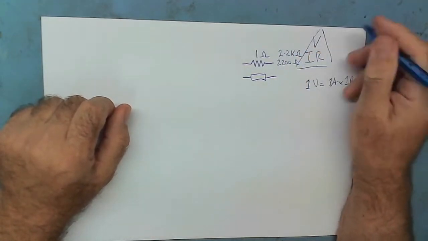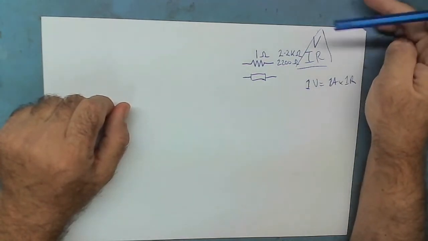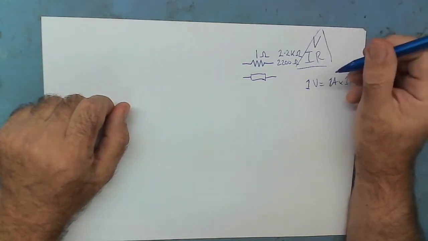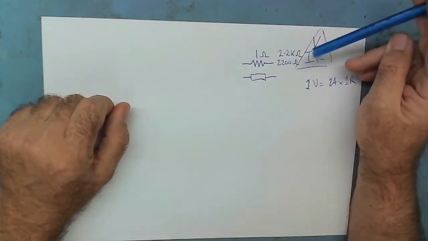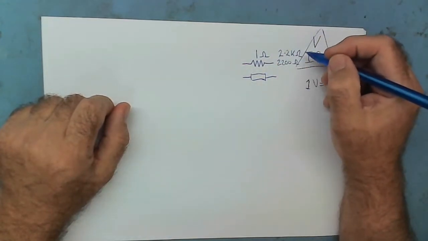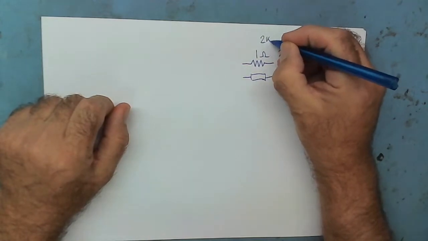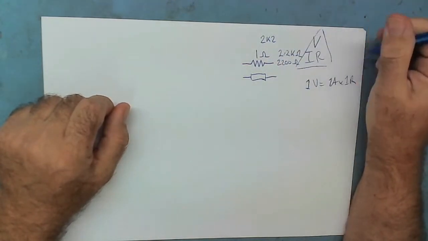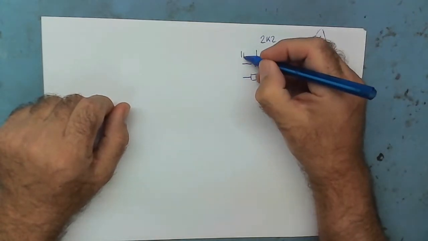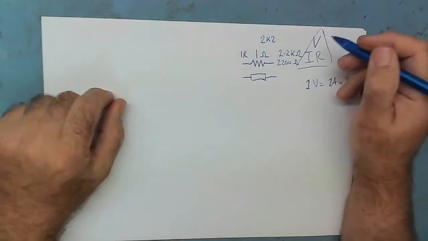That's how you used to see these marked on circuits, but sometime around the end of the 70s, early 80s, I'm not sure when, I could look it up, they started marking them differently. That 2.2 kilo ohms would just be marked as 2K2. This 1 ohm would be marked as 1R. And that's how you would see them marked.